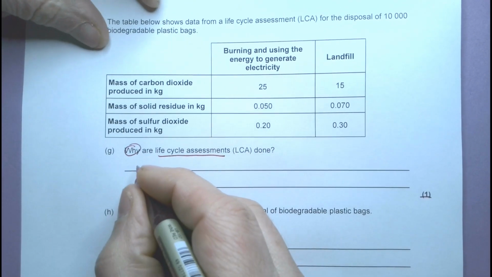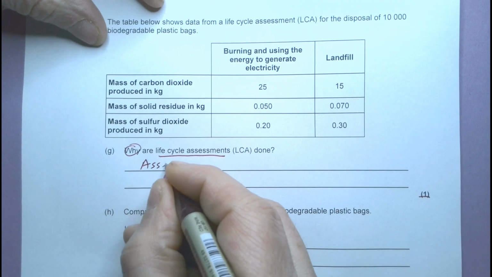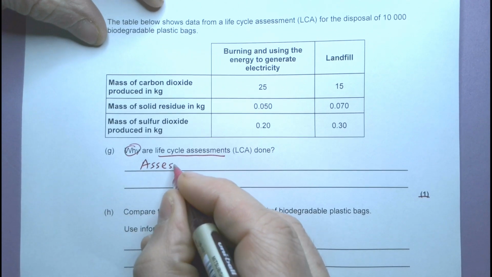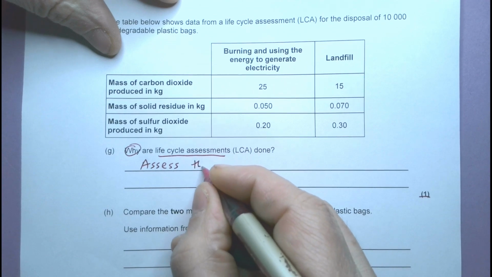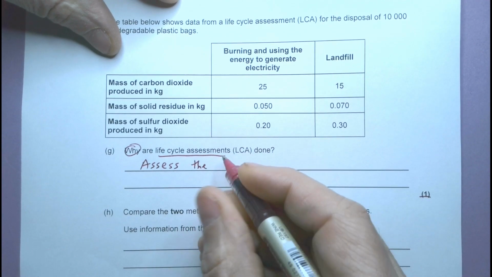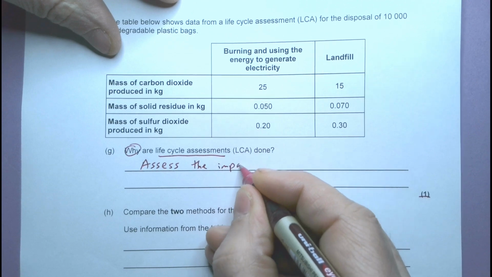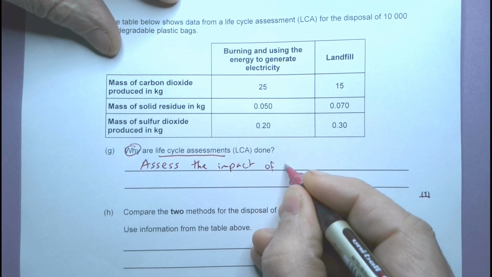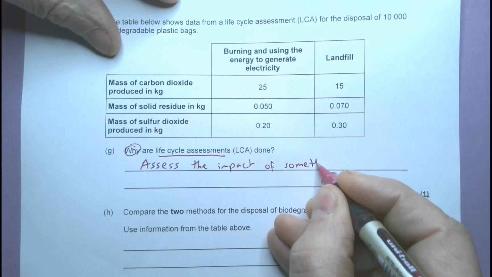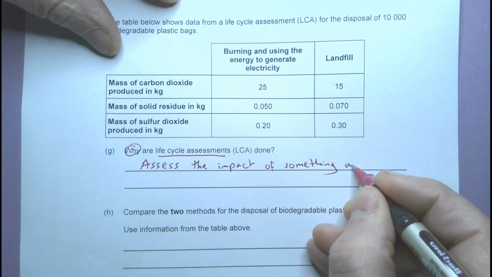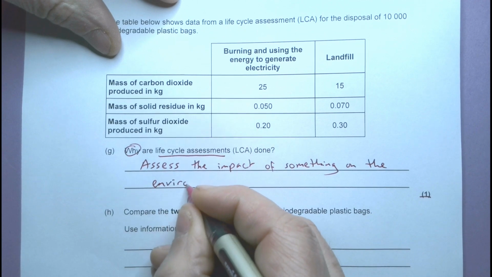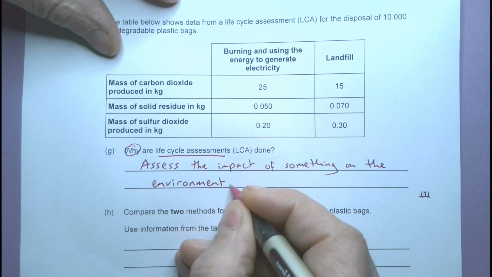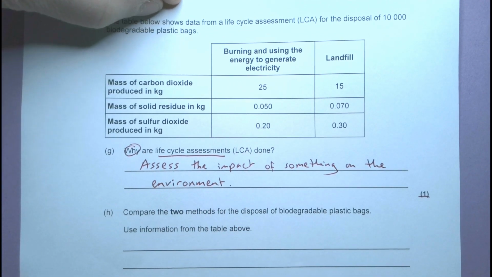Well, they're called assessments. So they're to assess the impact of something on the environment. Okay, so the whole point there is to look at what impact something has on the environment.